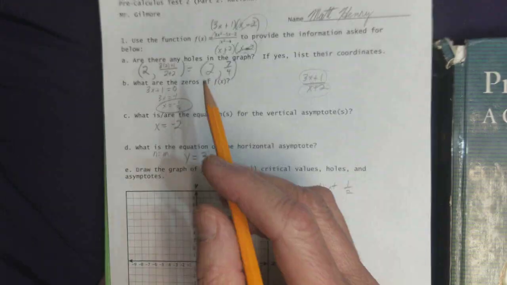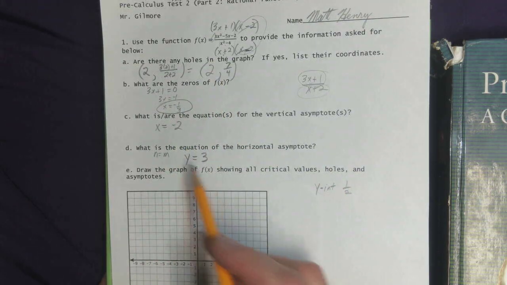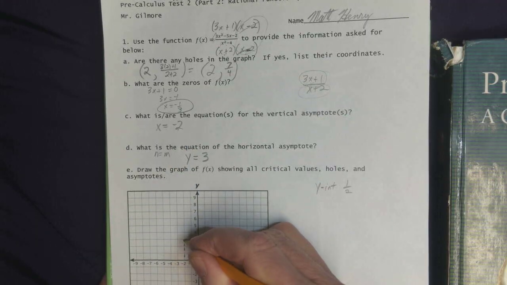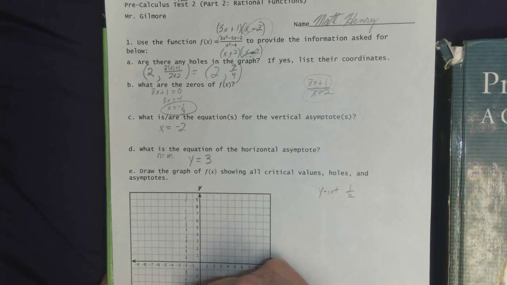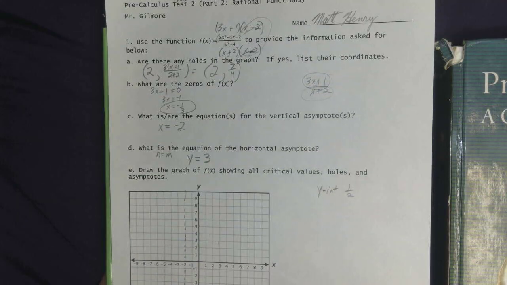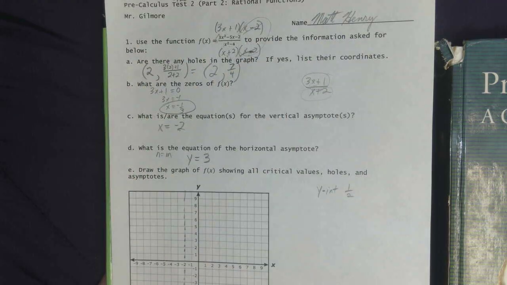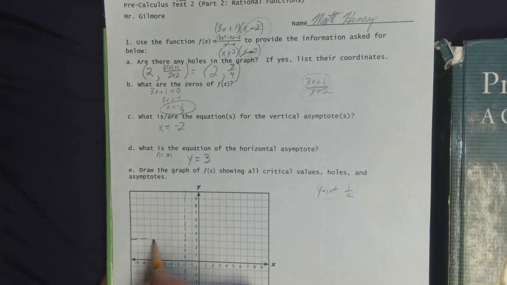But let me just start by drawing the asymptotes first. Let's see. X equals negative 2 is a vertical asymptote. Okay, and when you're showing this, I want you to make sure you put everything in, all this information we have, and even some more. Y equals 3.